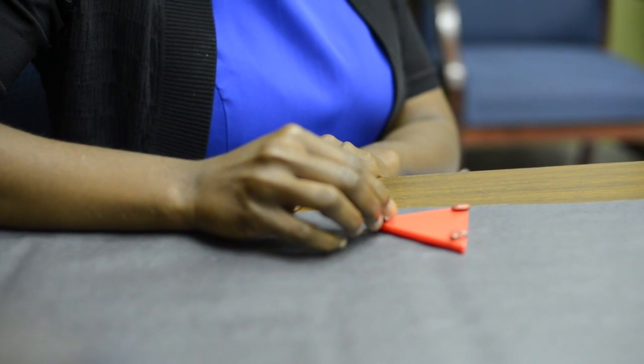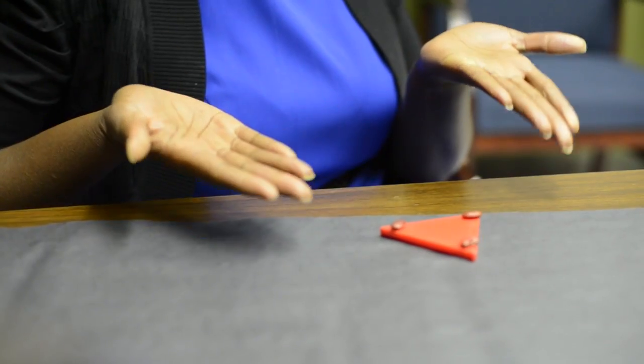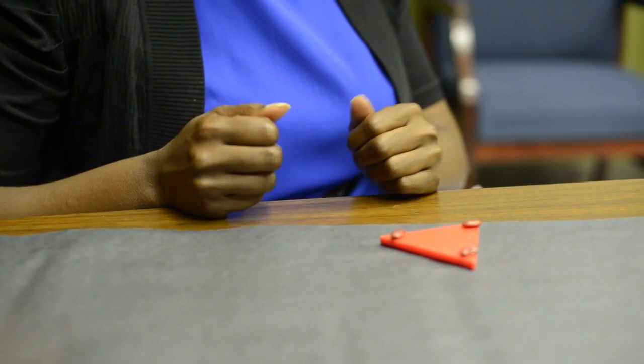The child would place another bean on the triangle. How many beans do you see on the triangle now? 3. How many beans are in your hand? 0. 3 and 0 makes 3. So your child has identified the shape, its attributes, as well as making a number sentence.